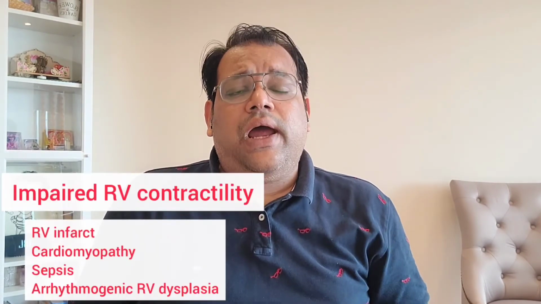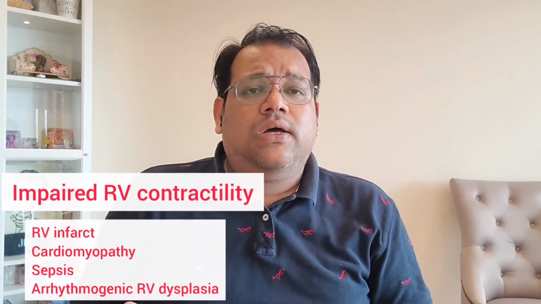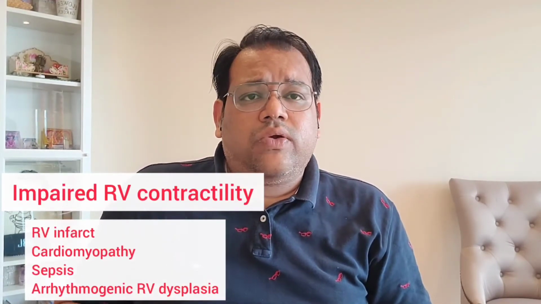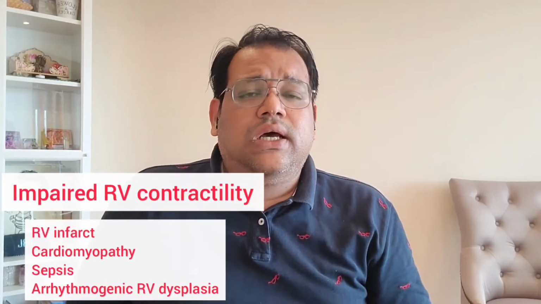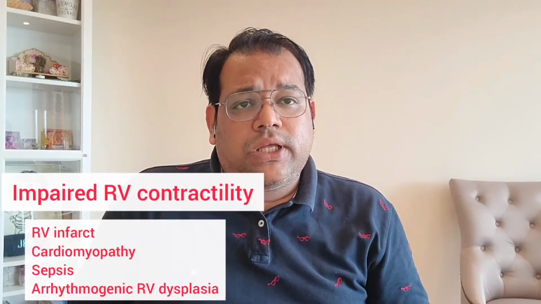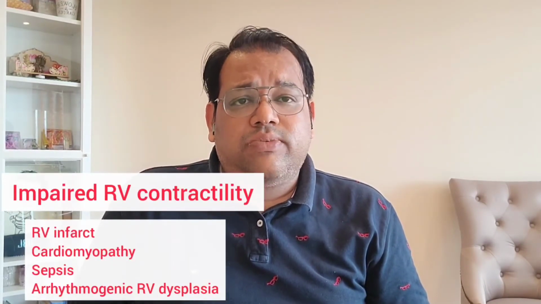The second group of causes for right ventricular failure is reduction in right ventricular contractility, and it can be because of right ventricular infarct, or sepsis-induced right ventricular dysfunction, which is mediated by the release of cytokines. It can also be because of cardiomyopathy, and rarely because of arrhythmogenic right ventricular dysplasia.